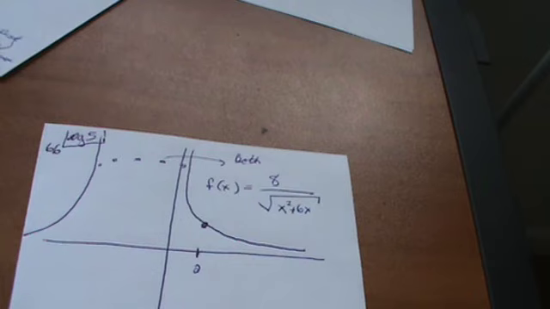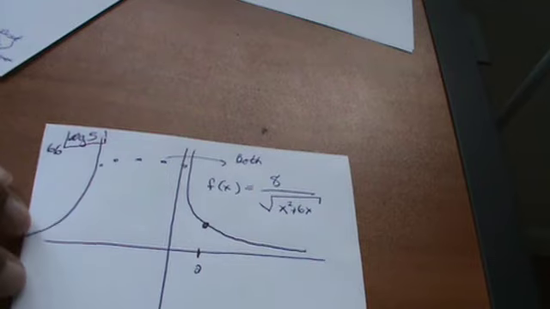Okay, so for 66 it says find the equation of the tangent line given that f of x equals 8 divided by the quantity, the square root of x squared plus 6x. And we're trying to find out what happens at the point 2, 2, right? So they're telling us that x equals 2.